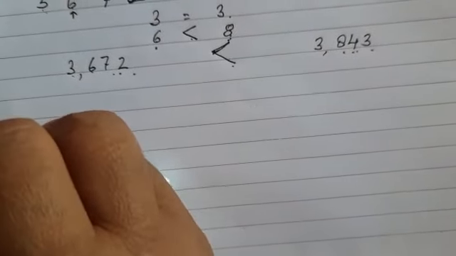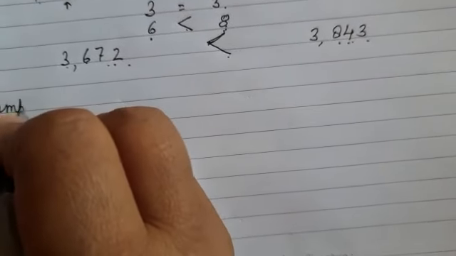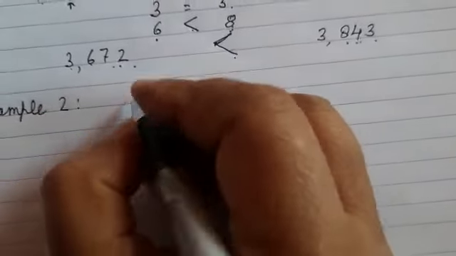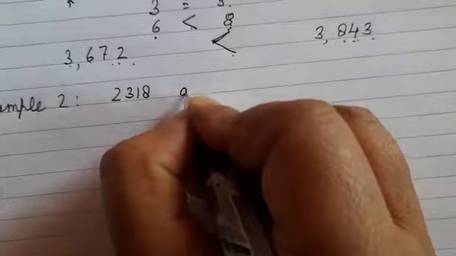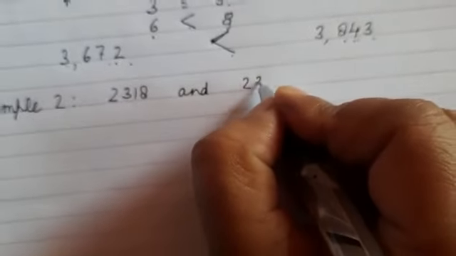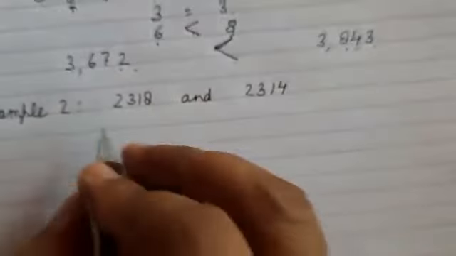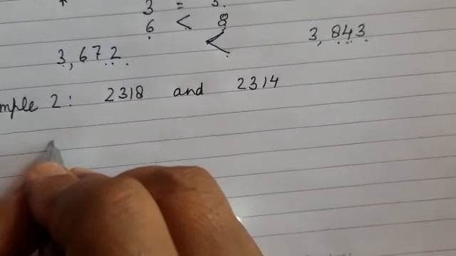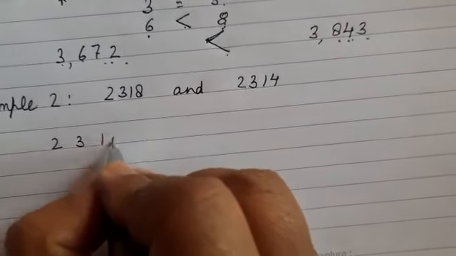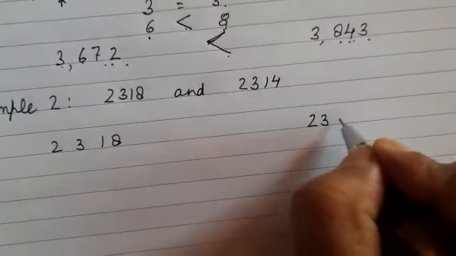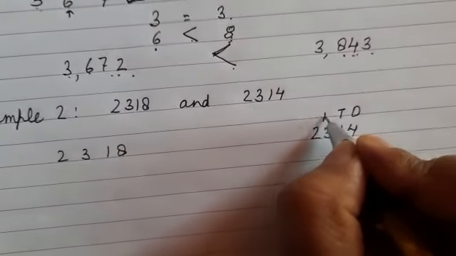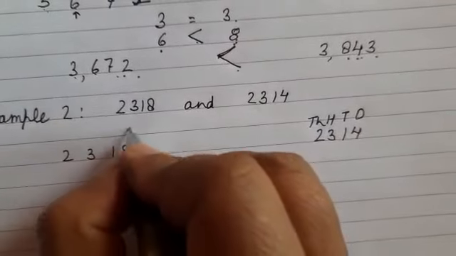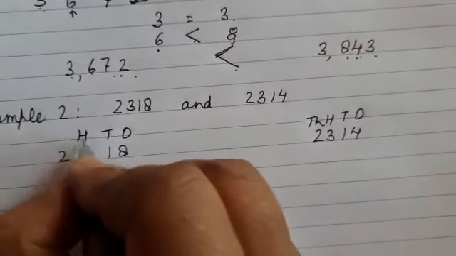This is your example 2. That is 2318 and 2314. First step, we'll write the number 2318 and 2314, keeping them under the place value, that is ones, tens, hundreds and thousands.